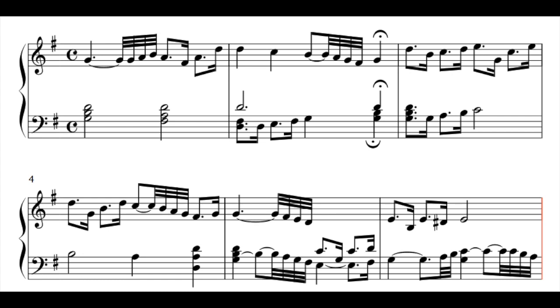So we'll start with an analysis, or at least a discussion on what the form is. And for those of you familiar with the Baroque era, I think you could recognize that this is what we would call a French overture. Now, a French overture was coined by the Italian-French composer Jean-Baptiste Lully.